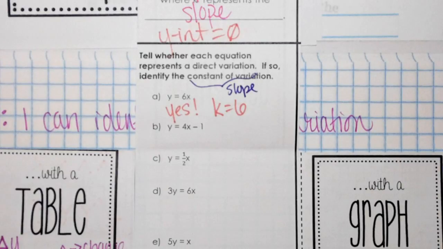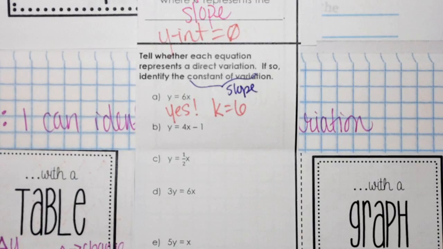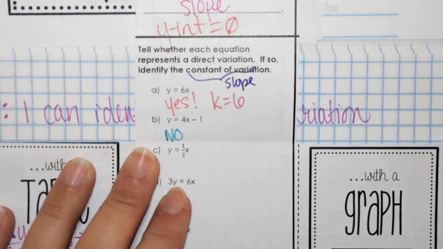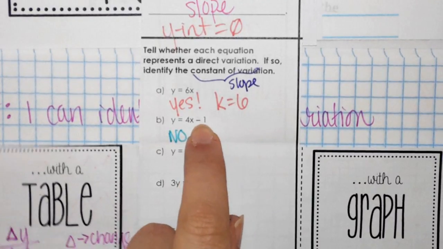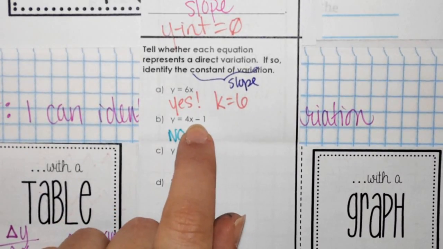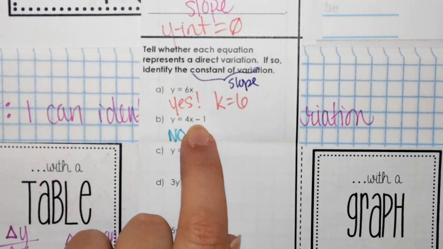Alright, so B. Now remember, our y-intercept has to be what? 0. For it to be a direct variation, our y-intercept has to be 0. What's the y-intercept of this one? x minus 1. Now, what's the y-intercept? The negative 1. So is that 0? No. So this is not a direct variation. Now remember, for it to be a direct variation, it cannot have plus or minus anything out here. This has a minus something out there, so it's not a direct variation.